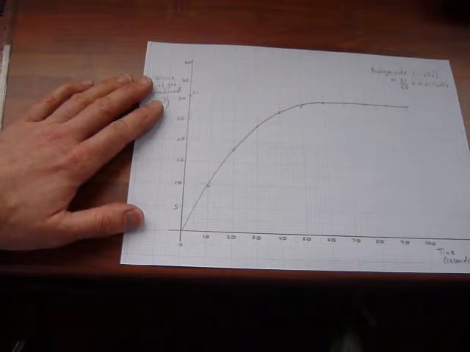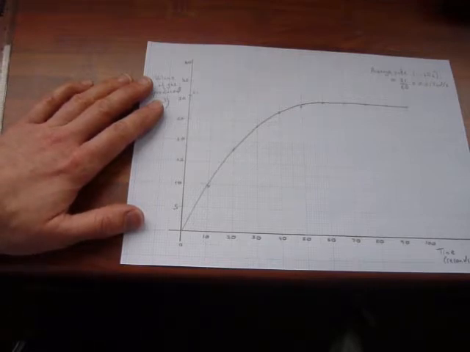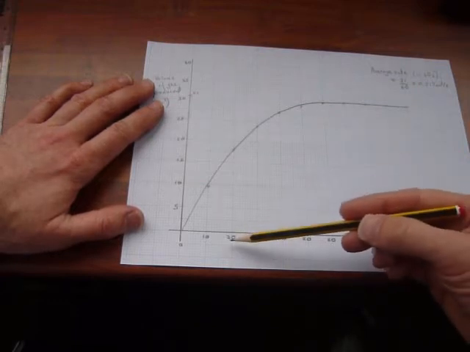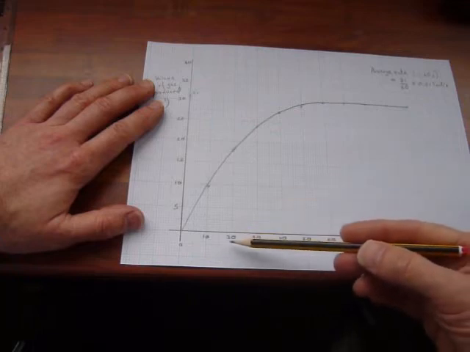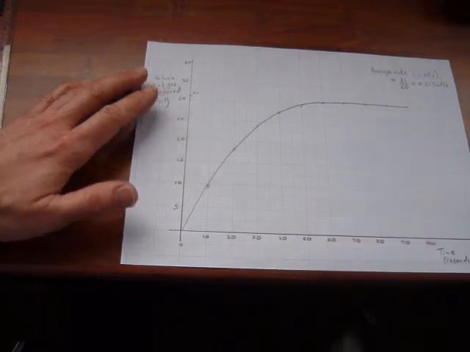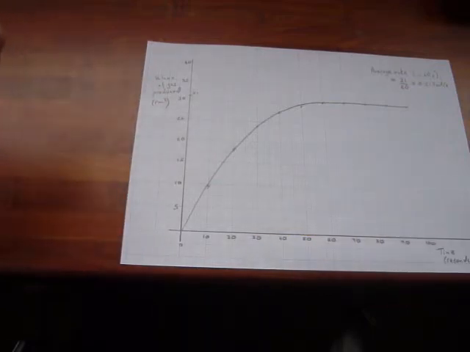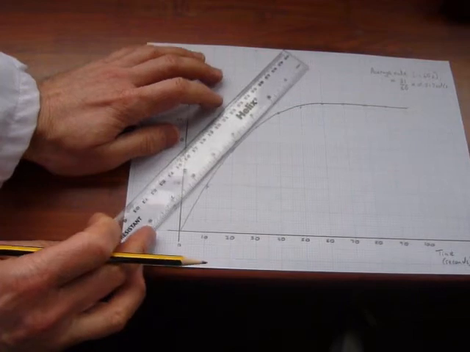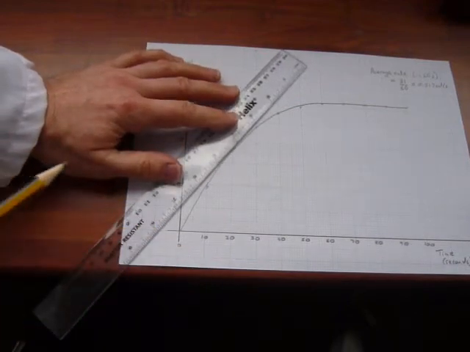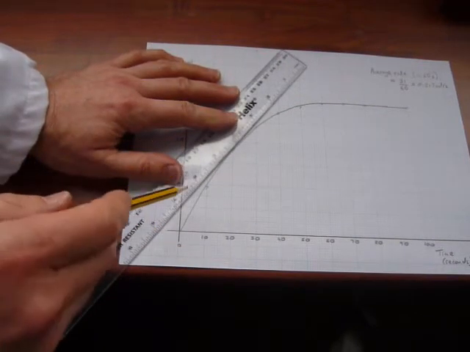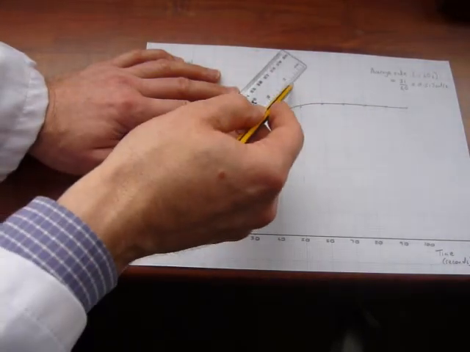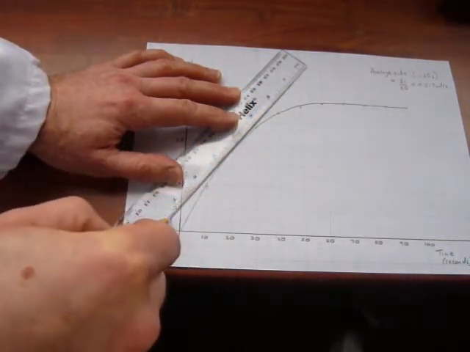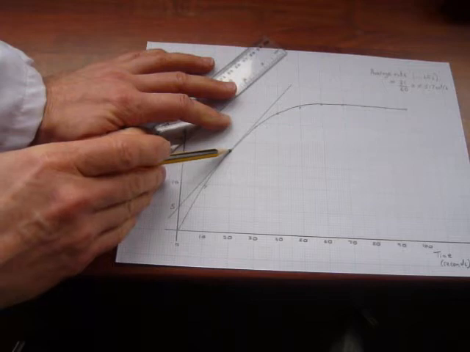Another possible question is for you to be asked to say what the rate is at a particular time during the experiment. So, for example, what is the rate of reaction at 20 seconds? Not the average rate, but what is the rate at that very instant? And to do that, you have to draw a tangent to the graph. Now, a tangent is a line that just touches the graph, or the curve, but doesn't cross it. So I'm going to draw a tangent that touches it at 20 seconds.